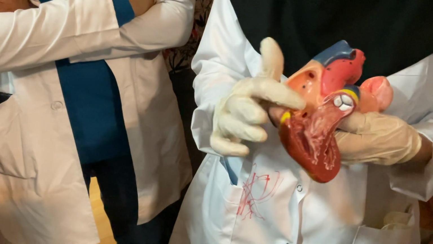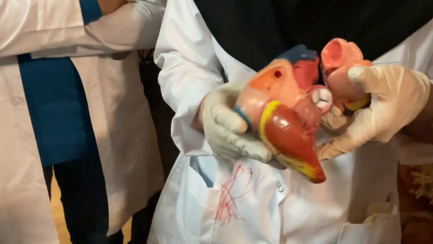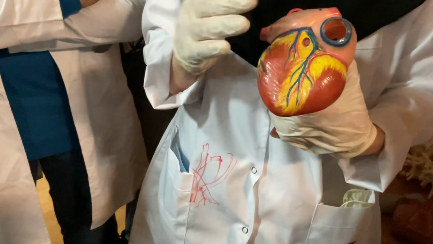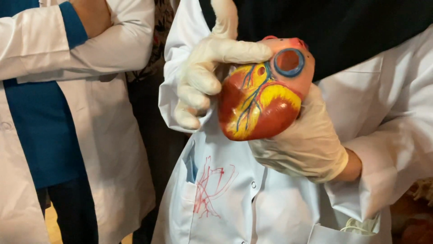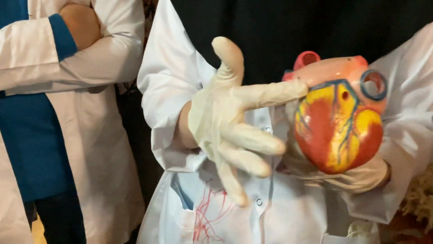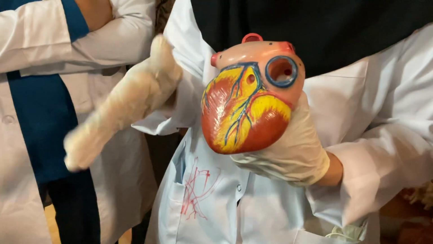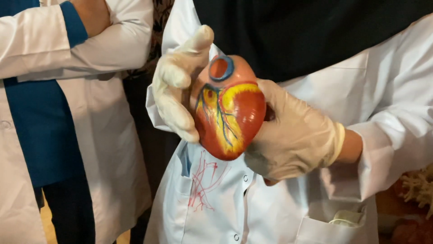Here is the foramen that belongs to the coronary sinus. Where is the coronary sinus? Between the left atrium and left ventricle, posteriorly inside of the coronary sulcus. This blue sac is going to remind you of the coronary sinus. All of the cardiac veins are going to drain into this coronary sinus.